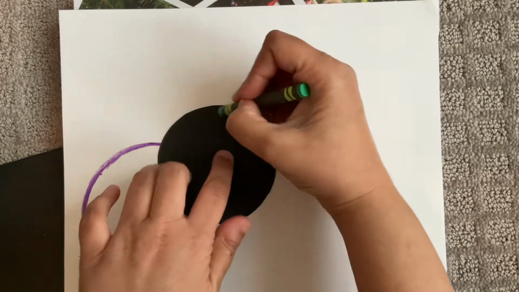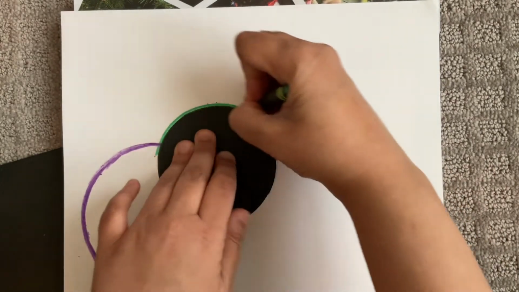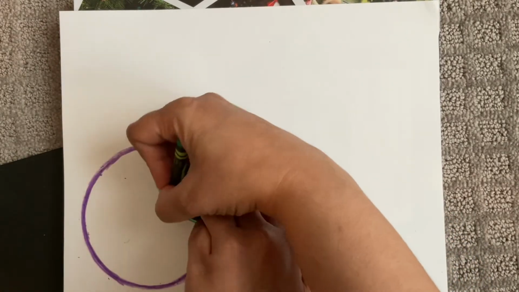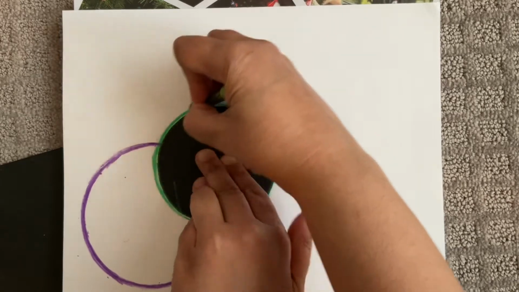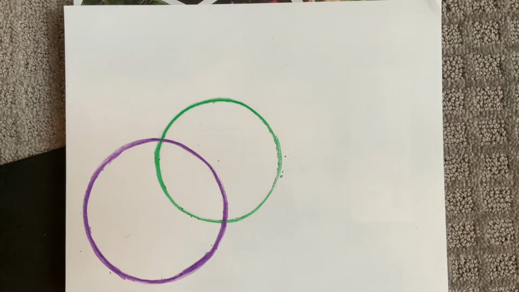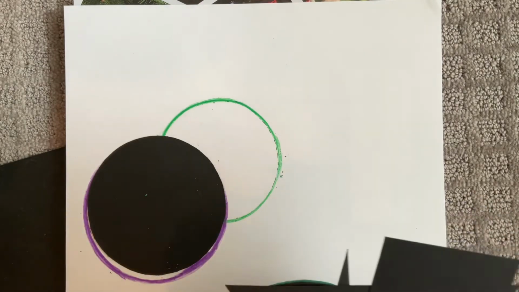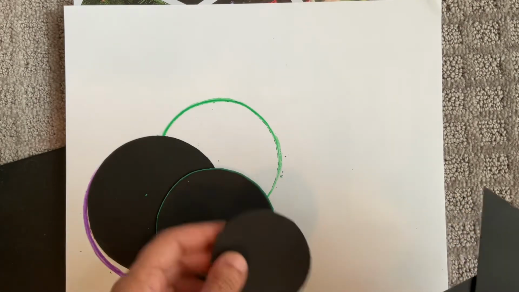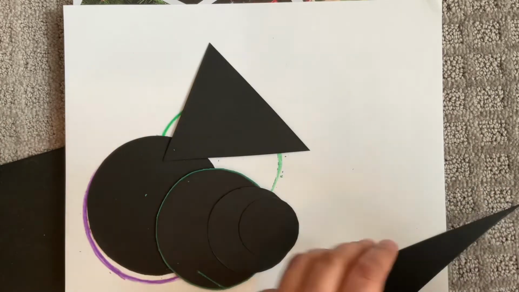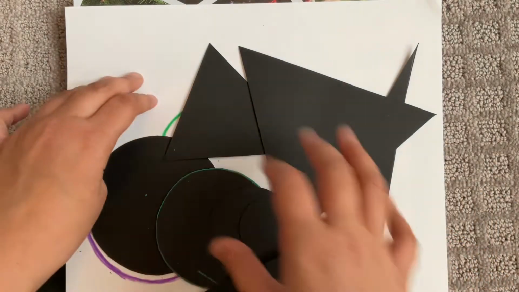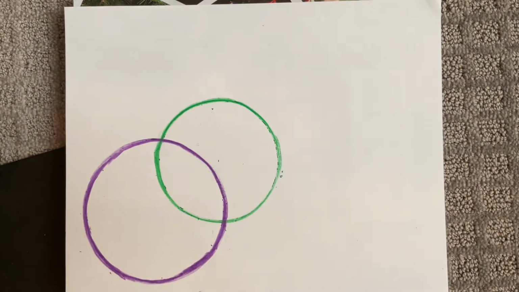Perfect. Next thing, I think I'm going to use a second shape. And what I love is you can overlap. So let me go over the shapes that you have: a large circle, a medium circle, a little bit smaller one, triangles, different rectangles. And then you have a ruler as well.